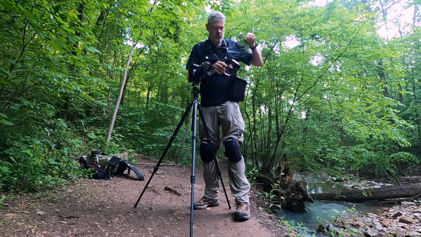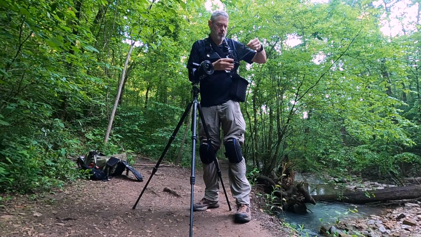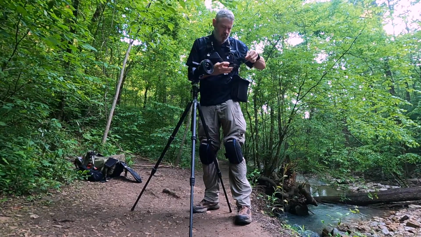So another reason that I use filters is, honestly, I enjoy the process. There's something about pulling that filter out of your bag, putting that on your camera, and capturing that image, that moment, that feeling, capturing the feel of the image. And I think that filters allow me to do that in the field.